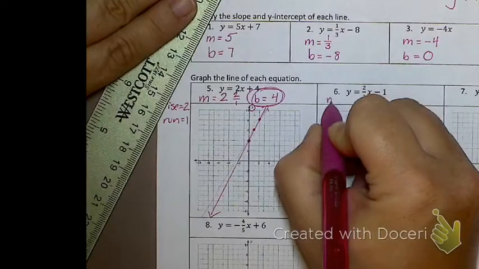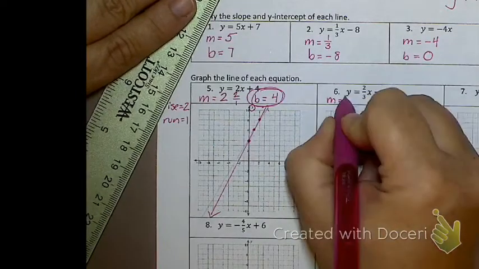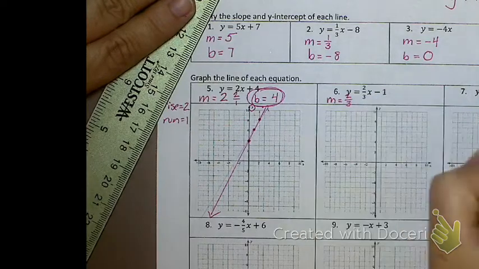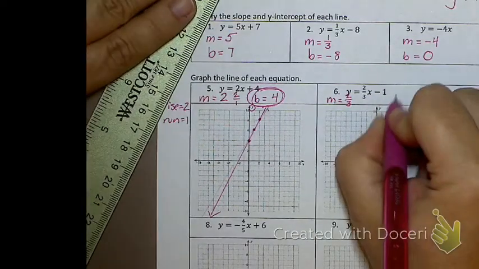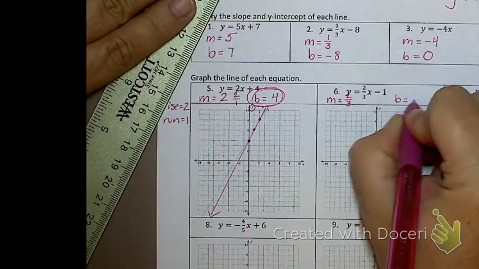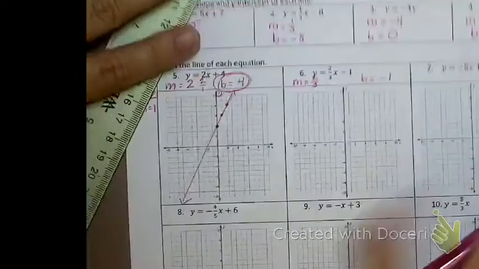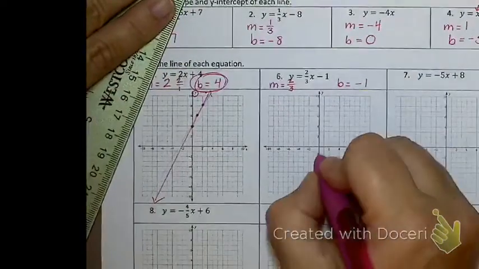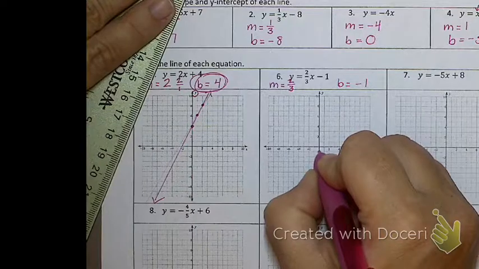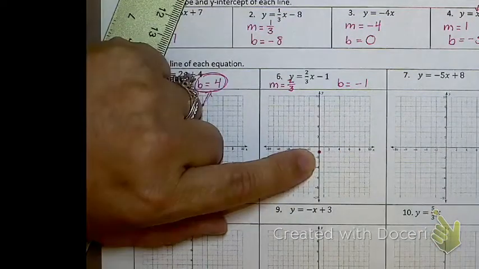All right, number 6. What is my slope? 2 over 3. So it's already in the rise over run form. What is my y-intercept? -1. And which one do I start with? -1 on the y-axis. Find -1 on your y-axis and draw a point.